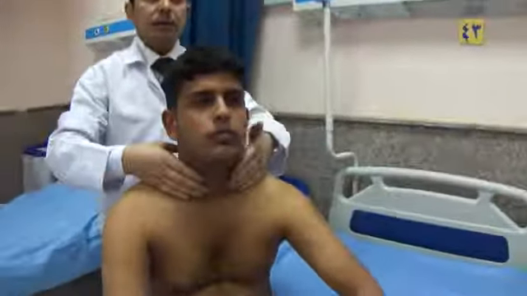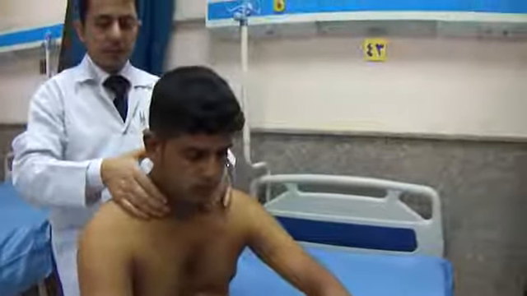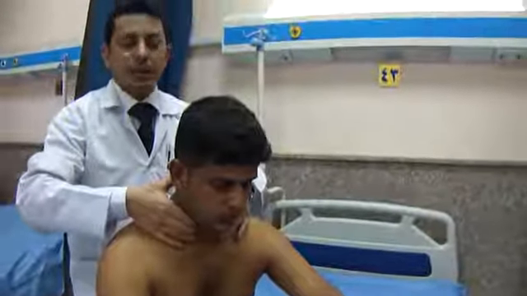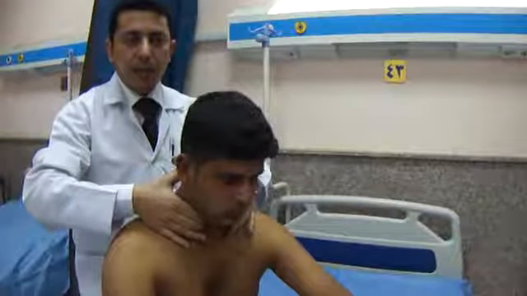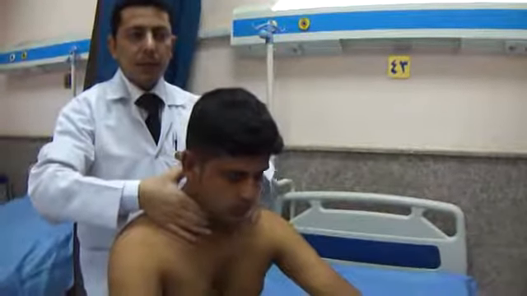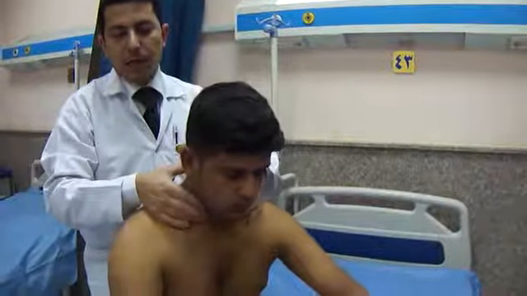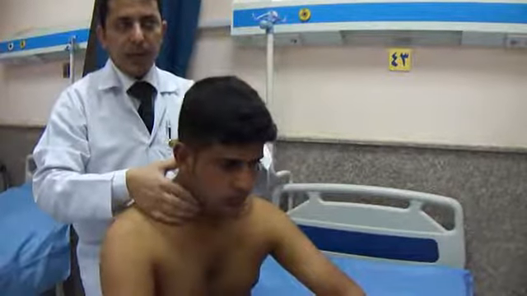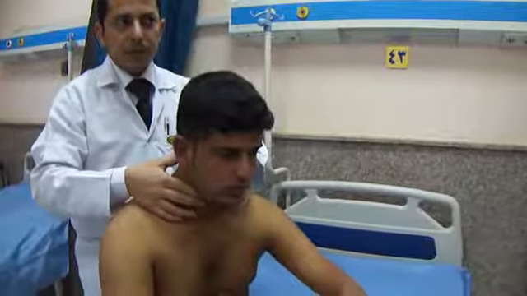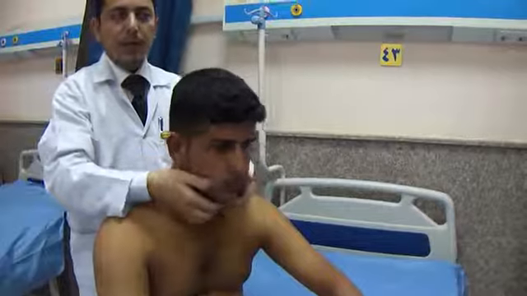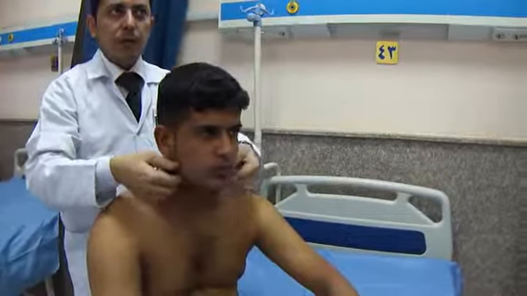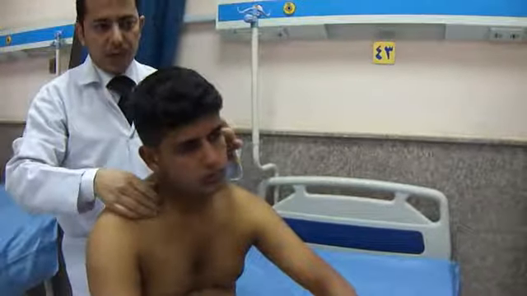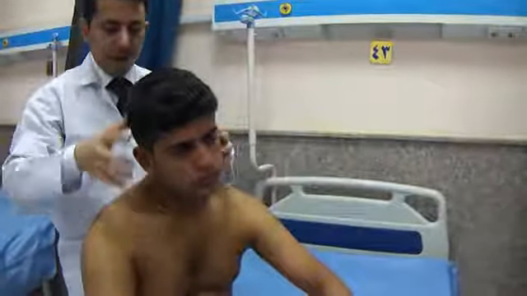Also, I'll press the hand slightly on the neck of the patient, and I'll press from one side just like this. I'll press from this side and palpate the thyroid gland from this side. Also, I'll press from this side and palpate the thyroid gland here. Also, I'll ask the patient to swallow. Also, I'll check for the whole remaining cervical lymph nodes, as we have learned in the general examination.